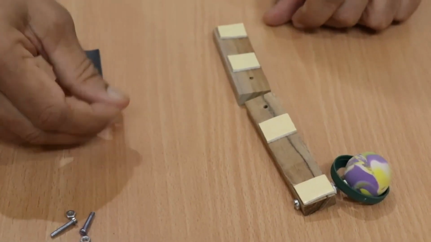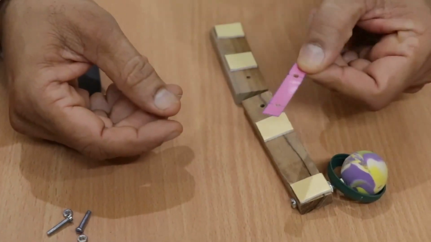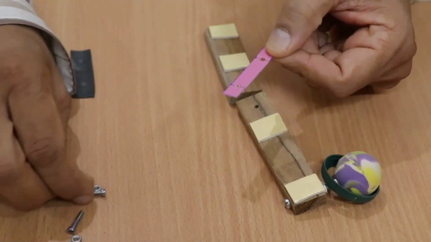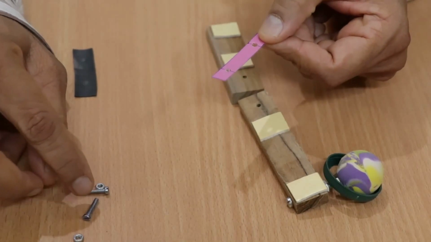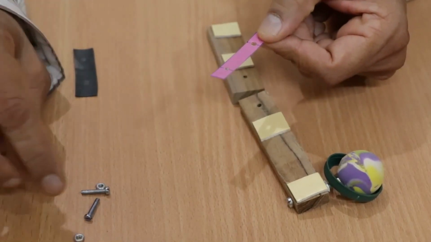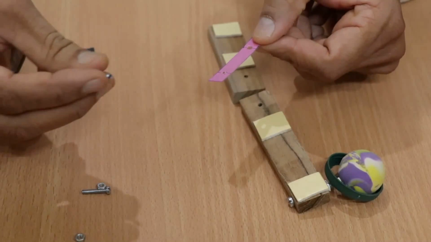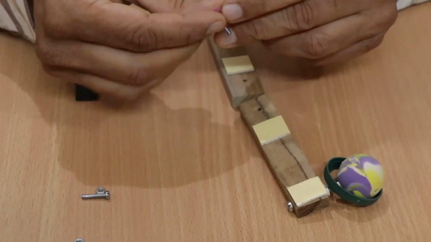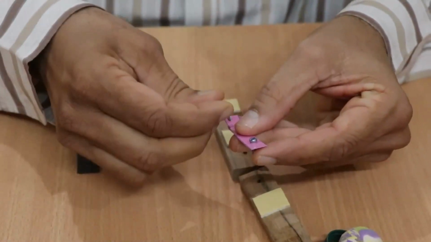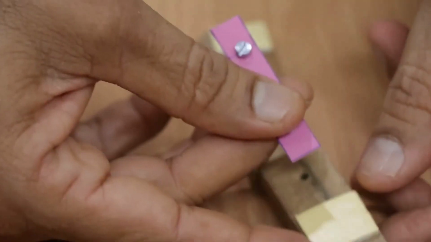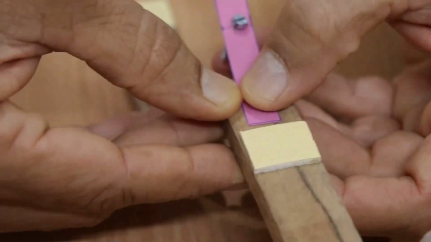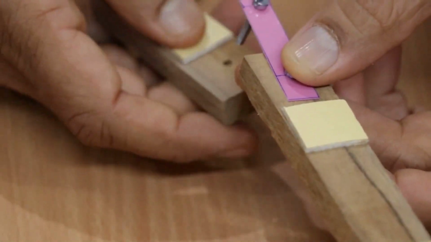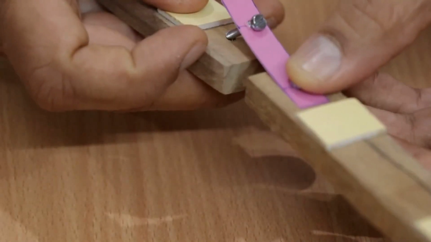To do that, we have one plastic strip and 2 bolts. They also had nuts locked in them. I have just taken the nuts out. So we are passing one bolt through one hole of it and the other bolt through the other hole of it. Then I'll also pass this through one hole of the longer batten and one hole of the smaller batten.